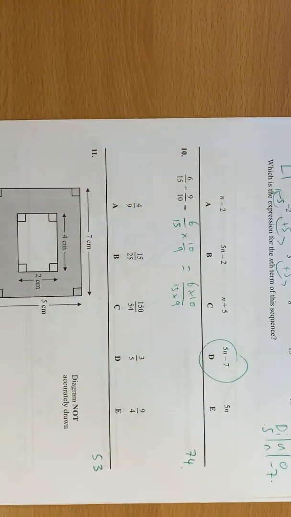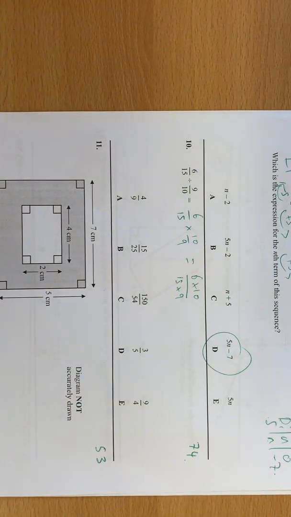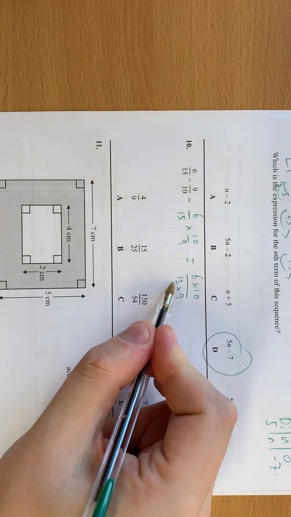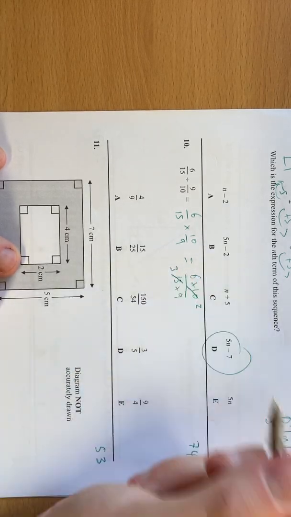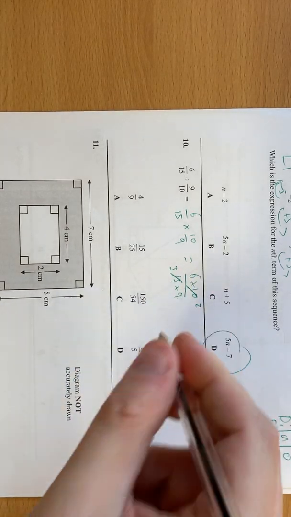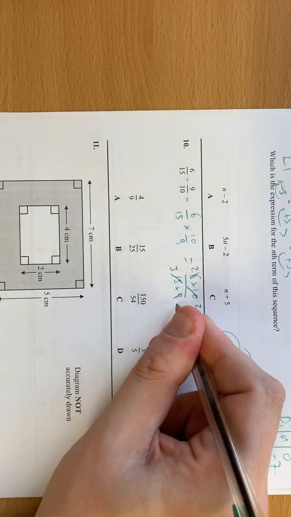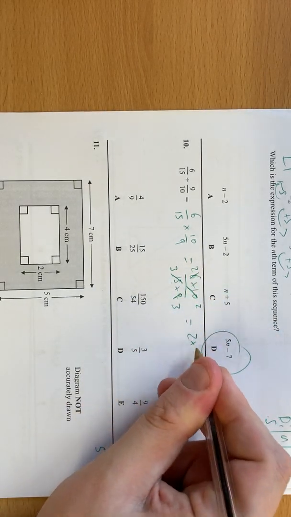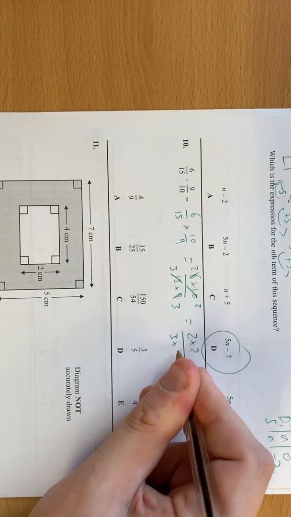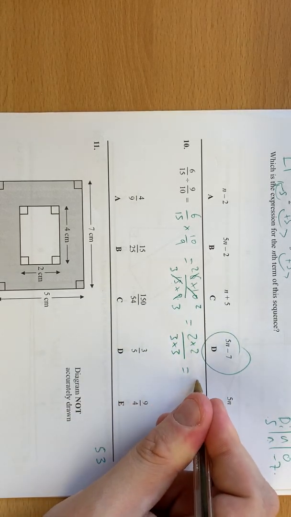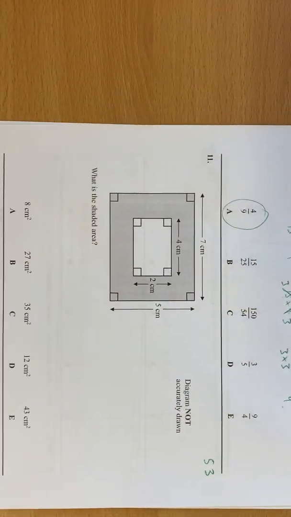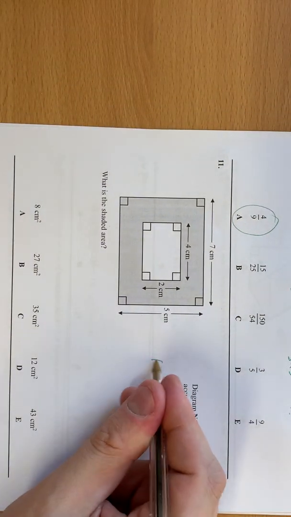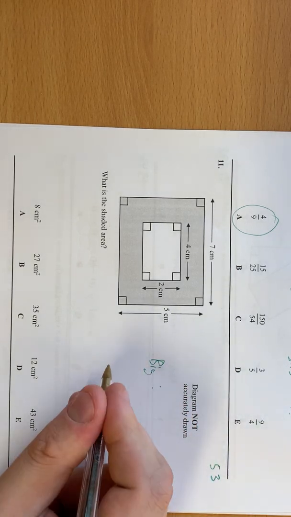I can now apply something called cross-cancelling, which tells me, of course, that if there's a factor on the numerator and the denominator, I can get rid of it. So 10 and 15 share a factor of 5. So actually I can technically divide both of these by 5. And 6 and 9 share a factor of 3. So actually the calculation I'm left doing is 2 times 2 over 3 times 3, which is 4/9, leaving us with A.